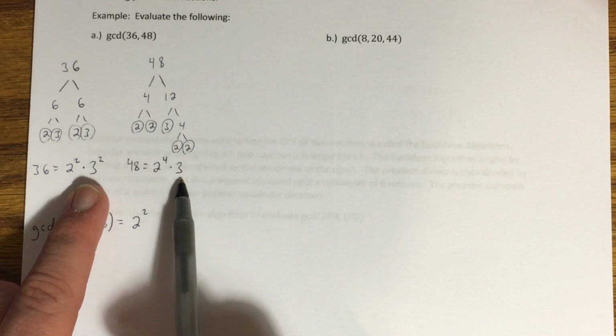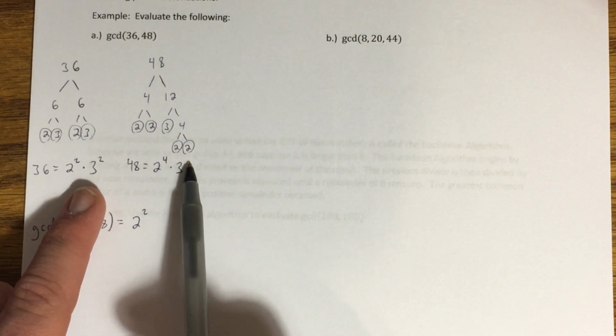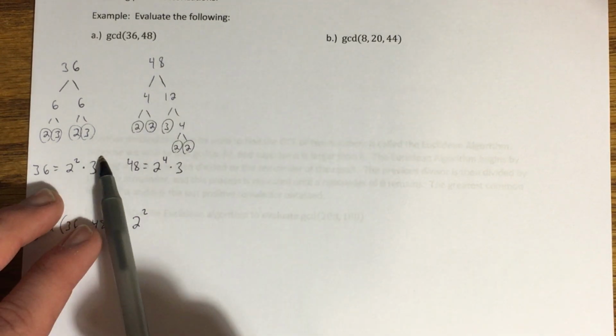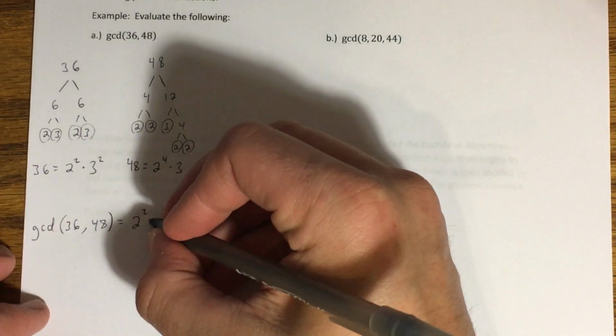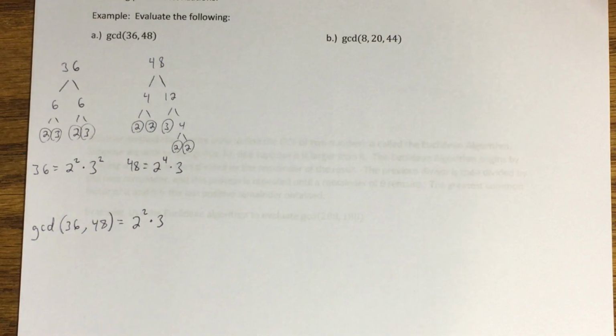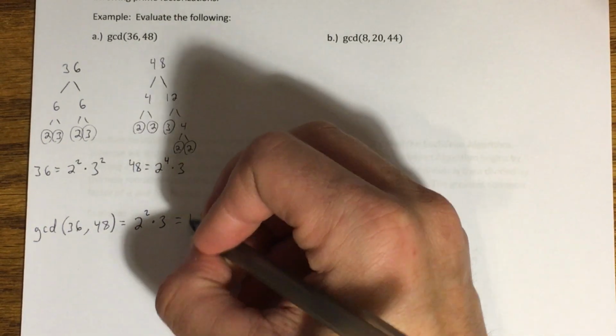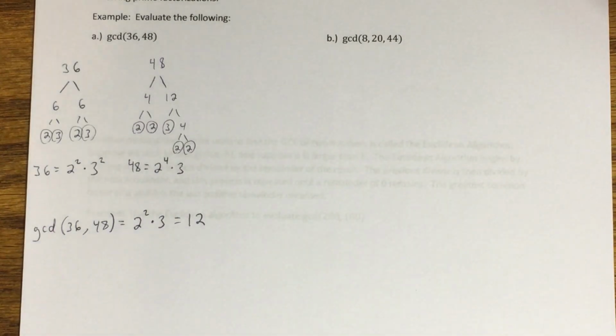Now, I notice they both have factors of 3. This one has an exponent of 1, even though we're not writing it. This one has an exponent of 2. So they both have at least one factor of 3. I'm going to use that one factor of 3. 2 squared times 3 is 12. That's the GCD of these two numbers.